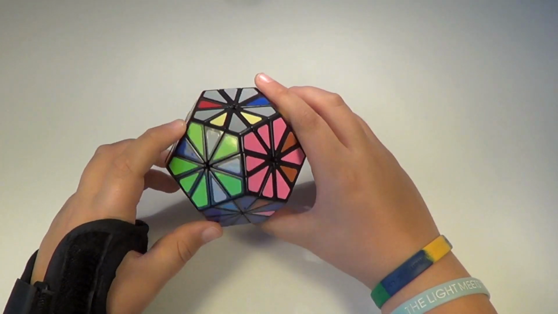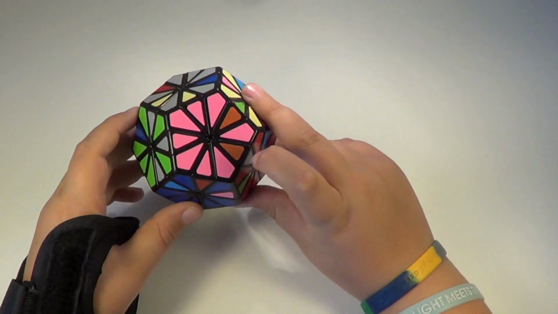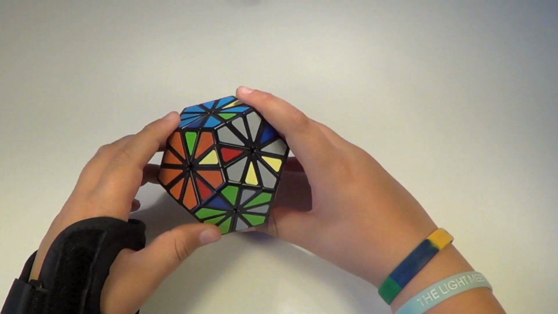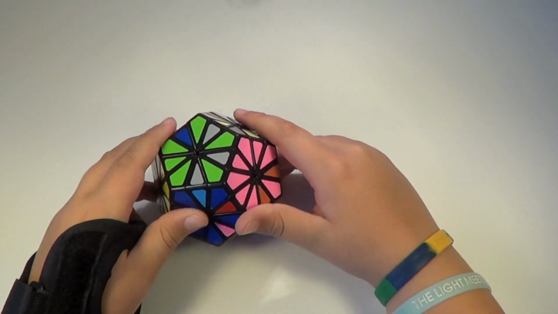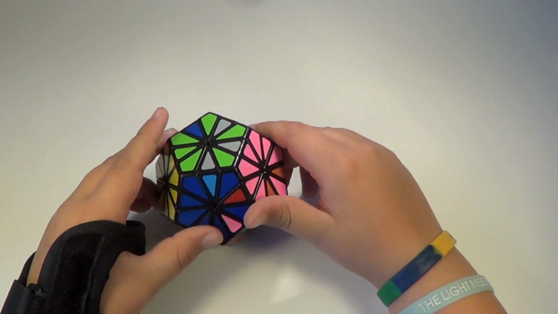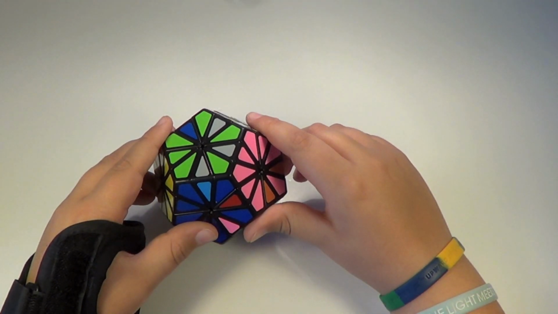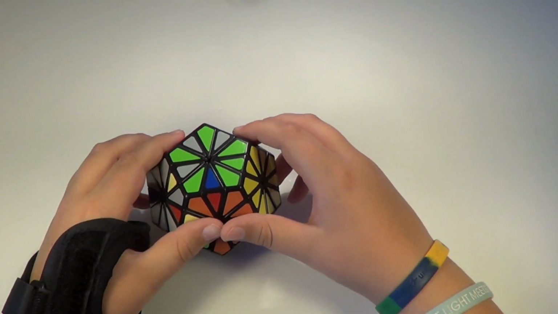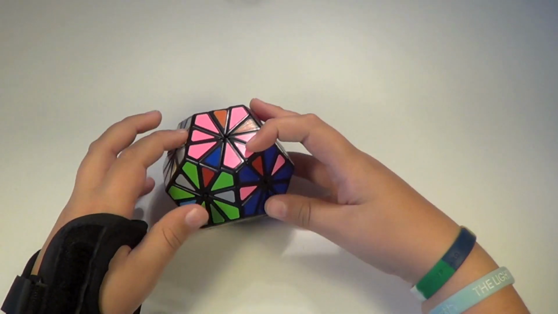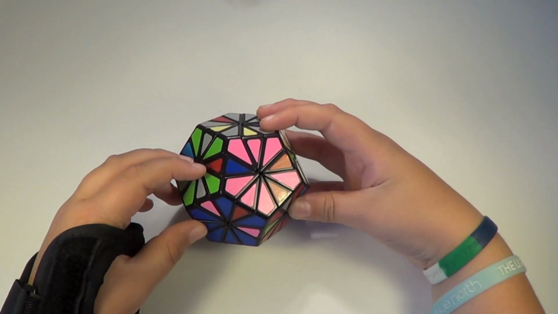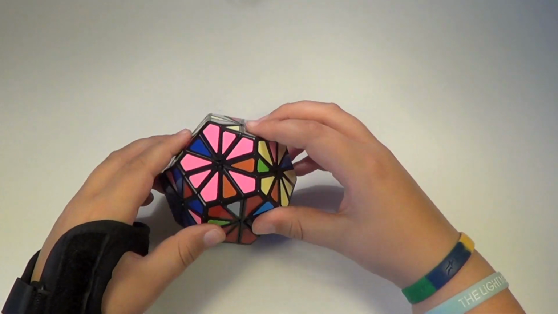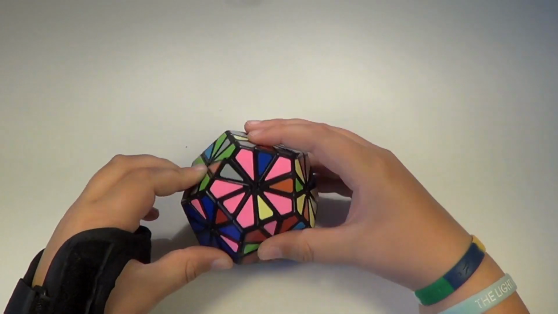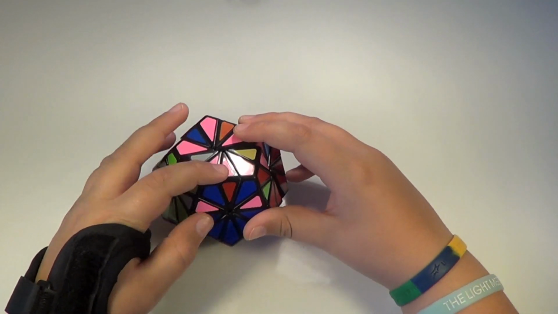So, now we are on the second to last side. This one needs to go here. So, the way we're going to get that there. Alright, how are we going to do this? Alright, first let's bring it down here. Right there. Then we can put it here. Then we can bring it down into here.